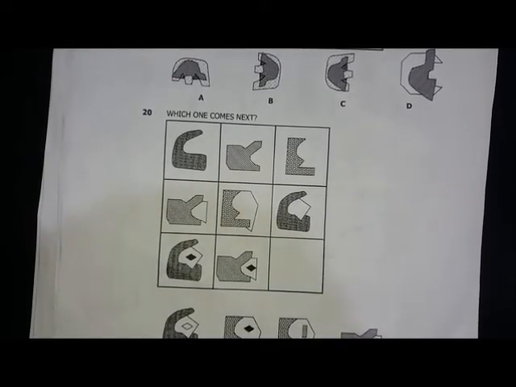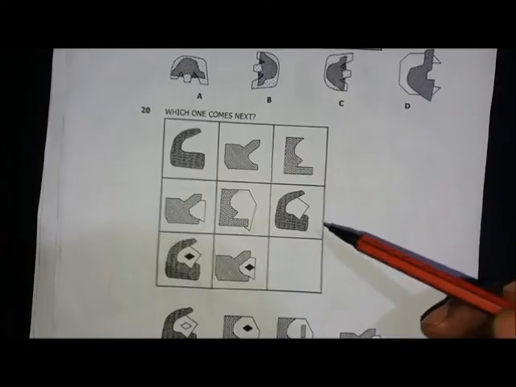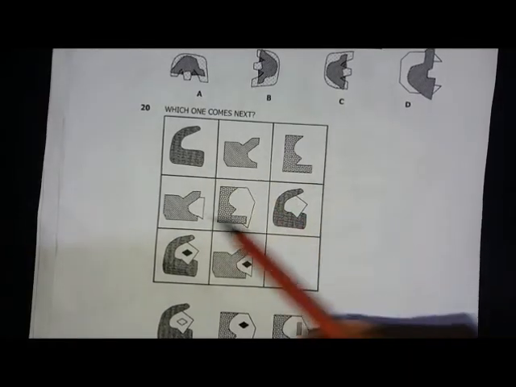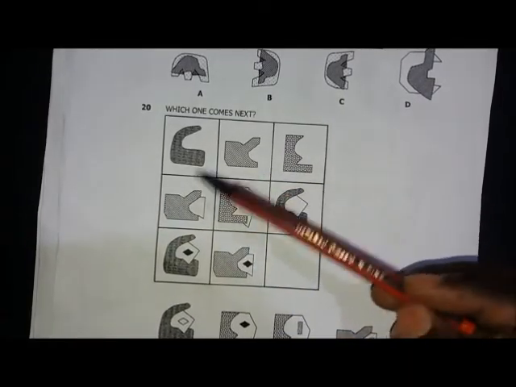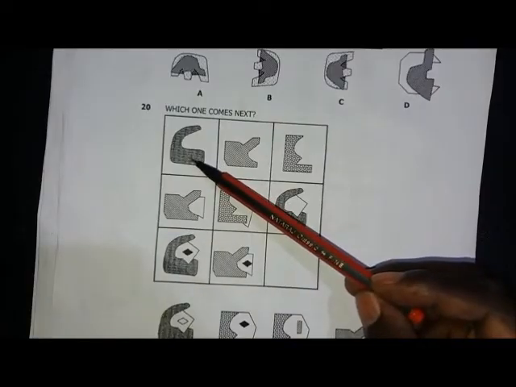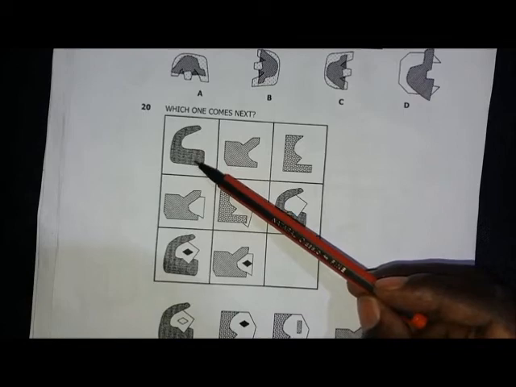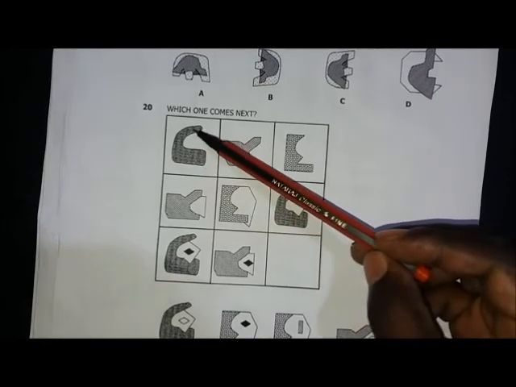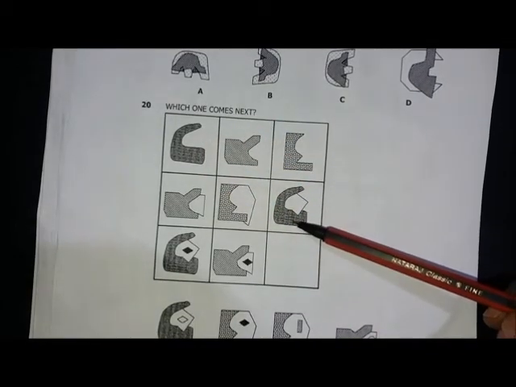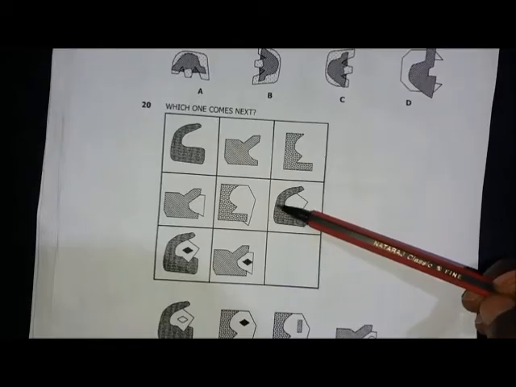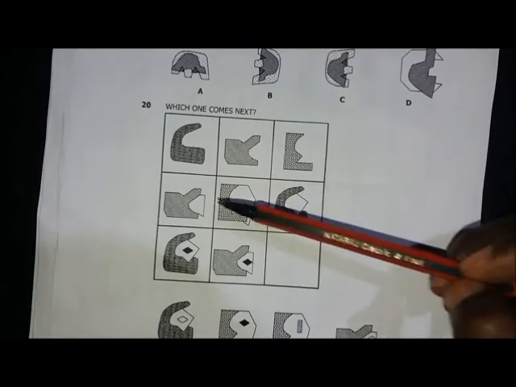Okay, so here it is. If you look at this, you'll notice that in every row, these shapes are not changing. They face the same direction, they are not moving. For example, you look at this shape, it is the same, well, I would say similar shape pointing this way.